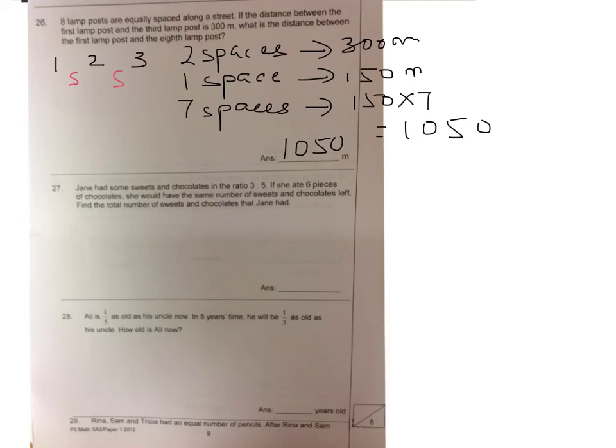Okay, move on now to question 27. Jane had some sweets and chocolates in the ratio 3:5. So sweet is to chocolate, 3:5. If she ate 6 pieces of chocolate, she will have the same numbers of sweets and chocolates left. So she didn't eat any sweet. So in the end, it will become 3:3. The difference would be 2 units. 5 minus 3 is 2 units, and that's because of 6 pieces of chocolate. So 1 unit is 3.